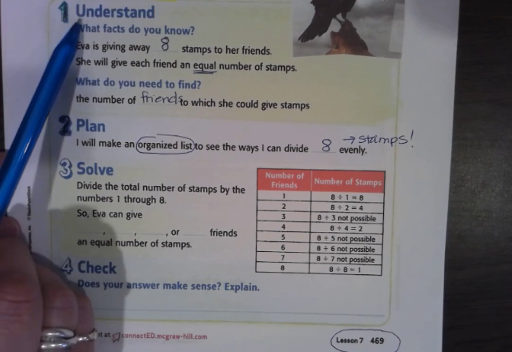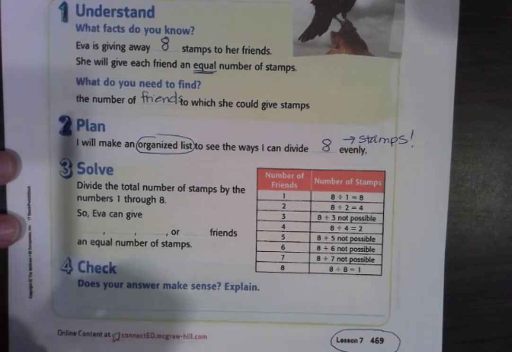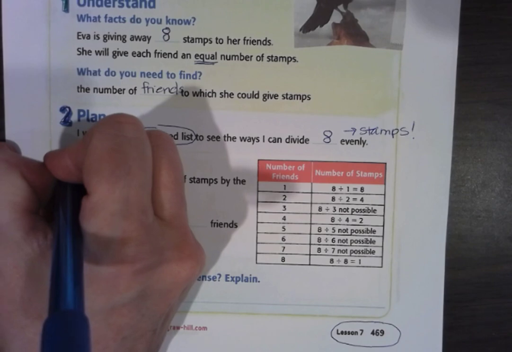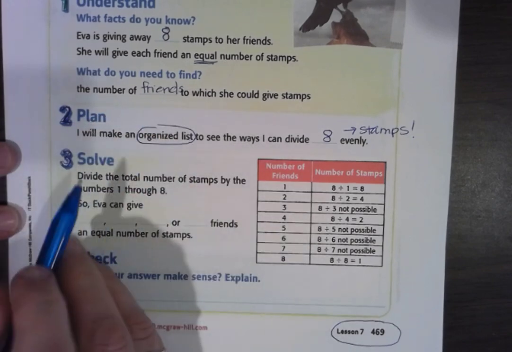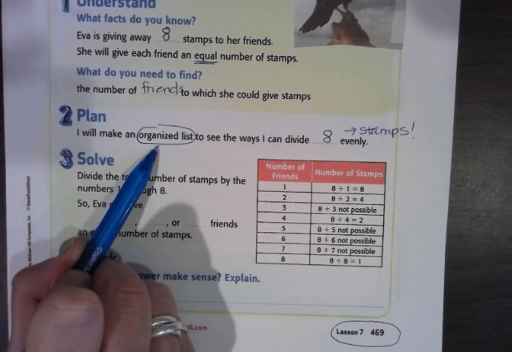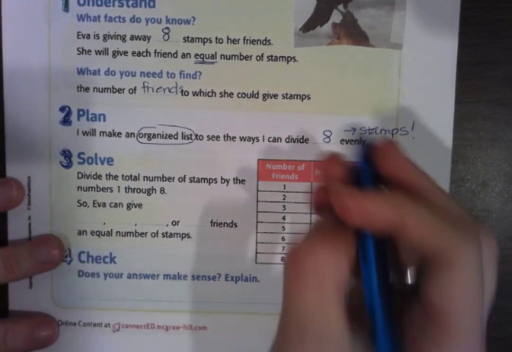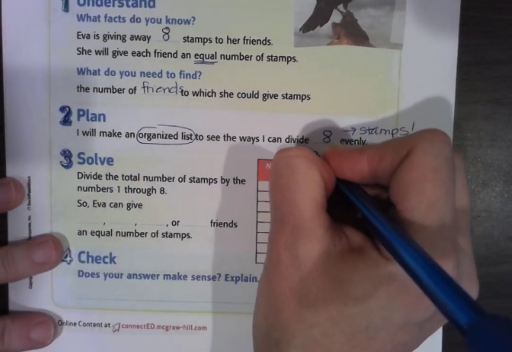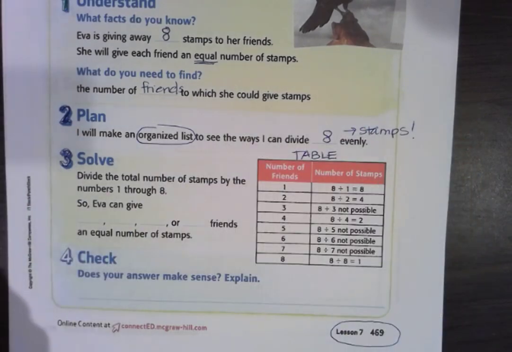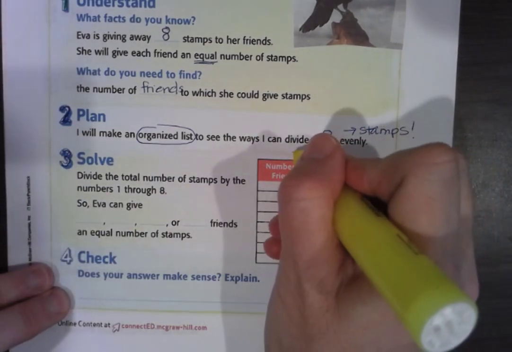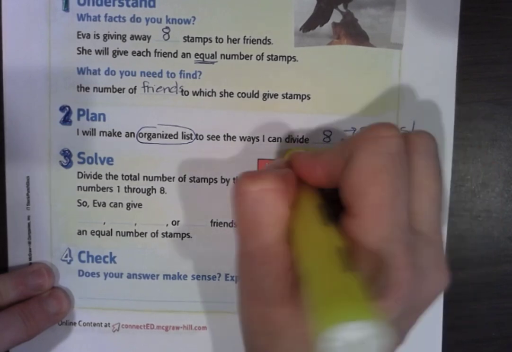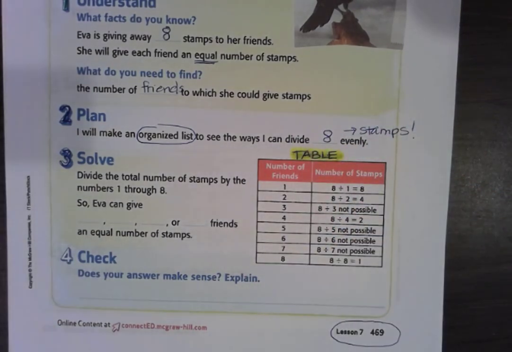So what we're going to do now is the third step. Remember, the first step was understand, the second step was plan, and now step number 3 is our solve step. So now we know that we're going to make an organized list. Often when we make an organized list, we make something called a table. I know you've made these before, but this is how we're going to organize our information. We're going to organize it here in a table. And luckily for this first example, they've done it for us. But as we get started on the next ones, we'll do it together.